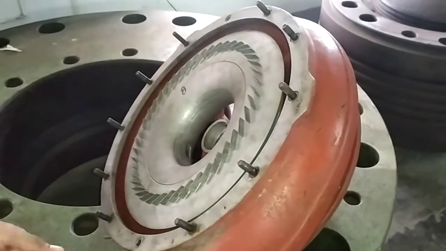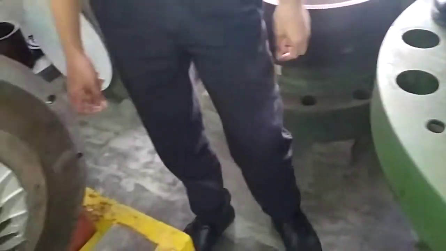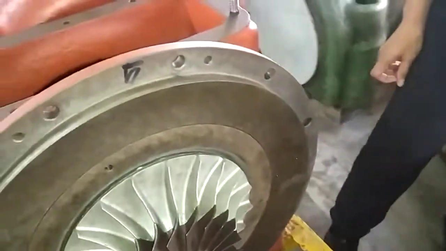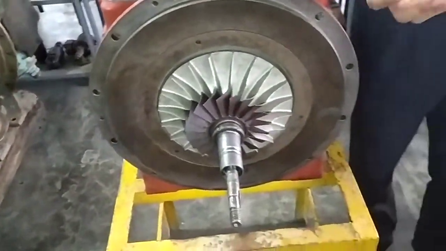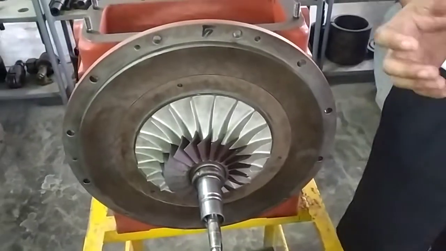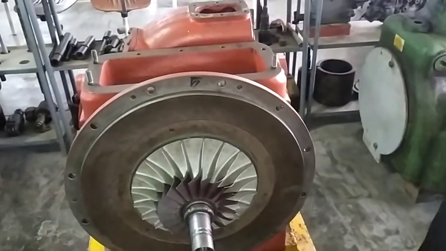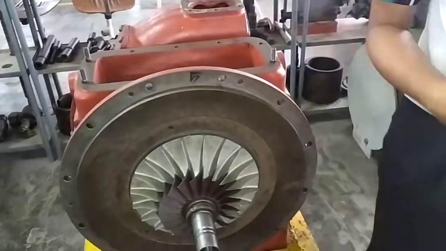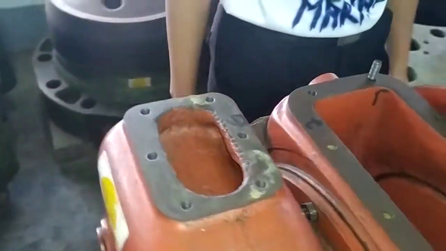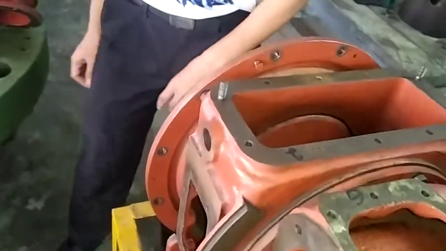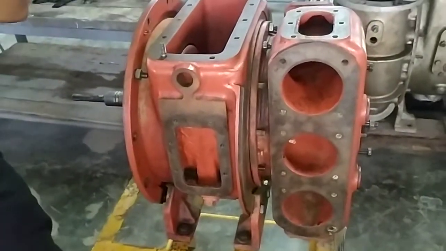Then it goes out to the outlet and goes to the charged air cooler. The purpose of the charged air cooler is to cool down this compressed air, so that the air will be compacted, so a lot of air can be used. After the charged air cooler, we go to the intake manifold. In the intake manifold, it goes to the intake valve, then to the combustion chamber.